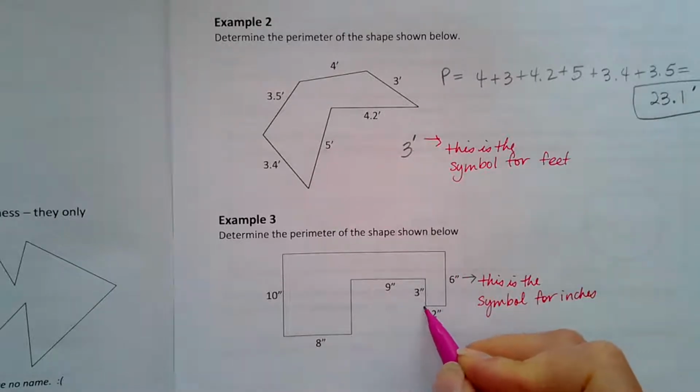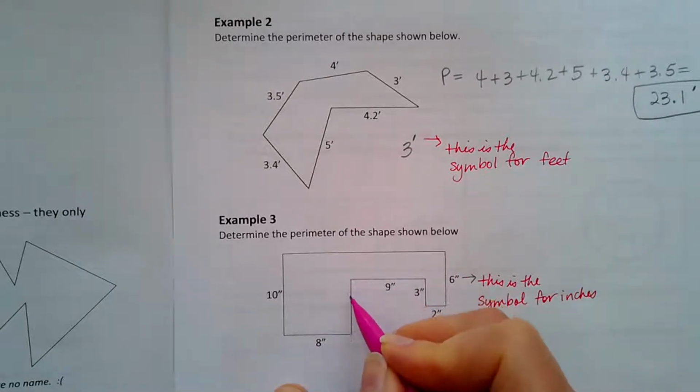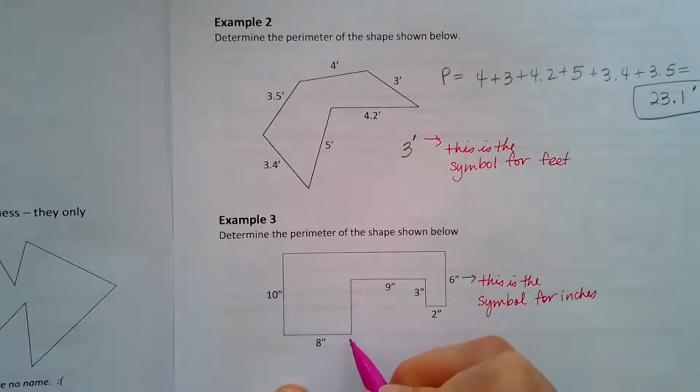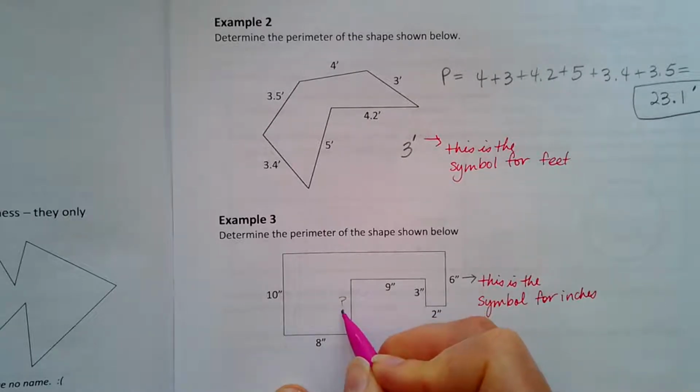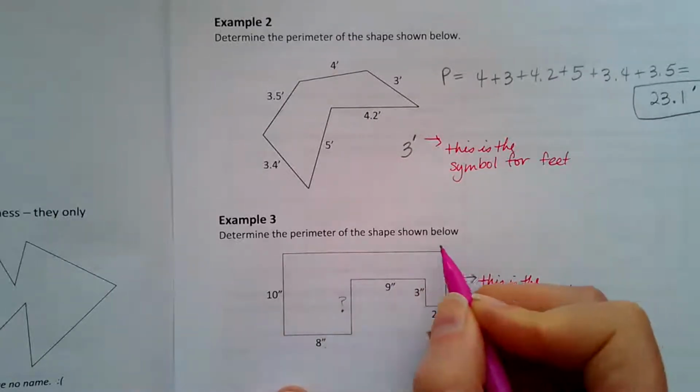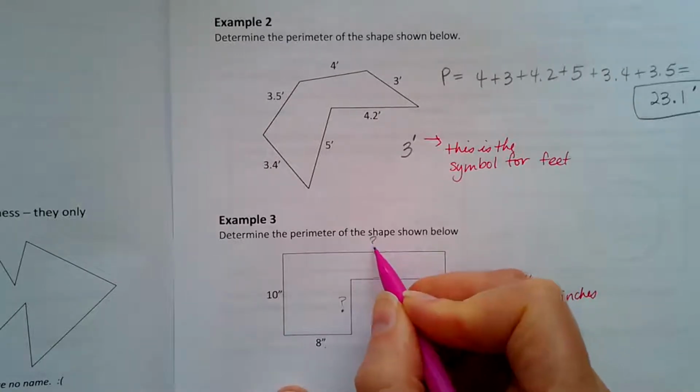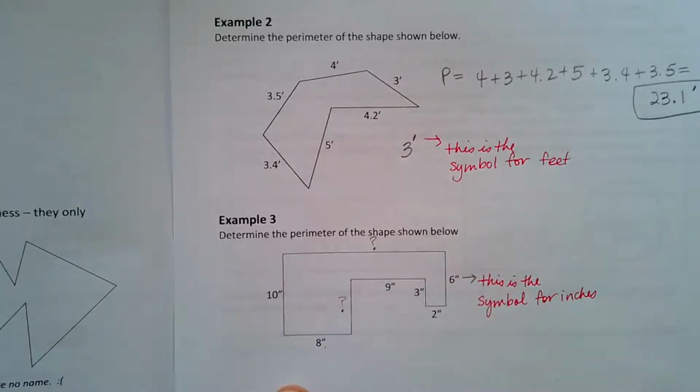So 6 and 2 and 3 and 9, and I got a piece missing here. Okay, so I don't know this side, 8, 10, and then I don't know this whole big side. But they've given me enough information to figure out what this side is, I think. Let's see.